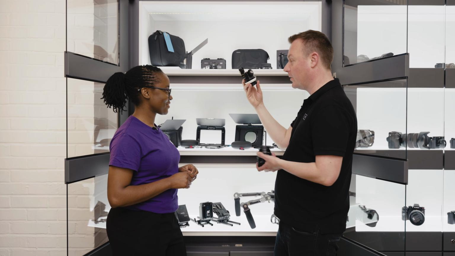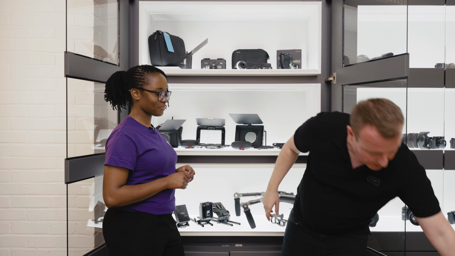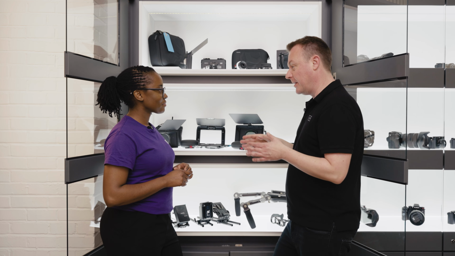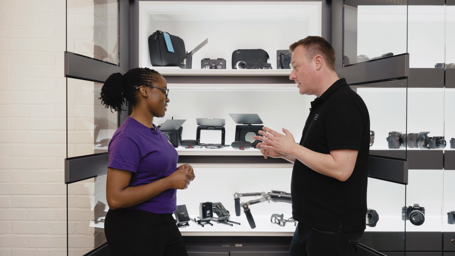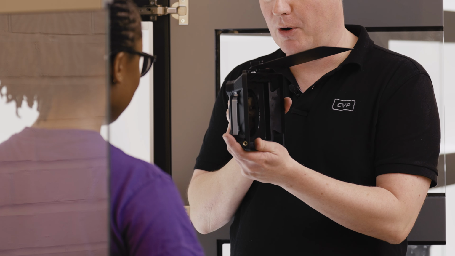That can be really, really useful if you go down the route of cinema lenses. The other thing, do you remember when we spoke about variable NDs and filtration? Well, the next step up from there is to use what's called a matte box. This is a matte box.